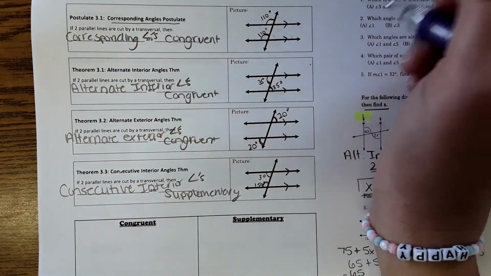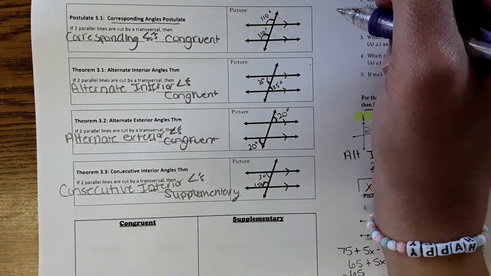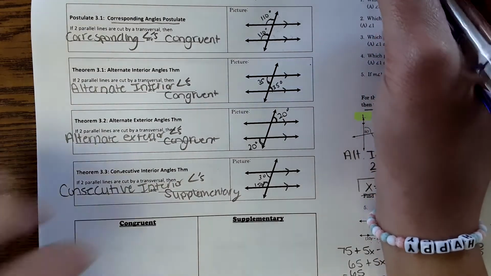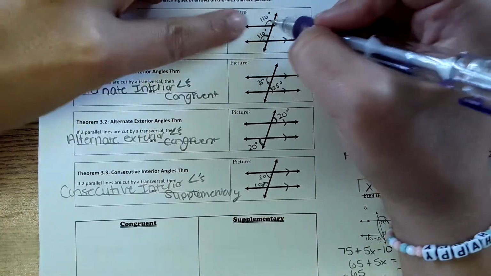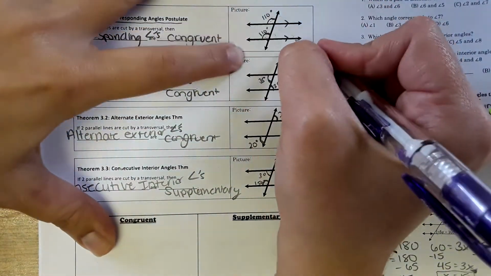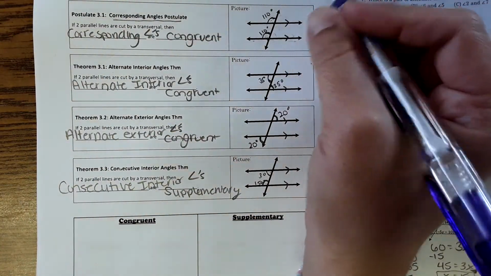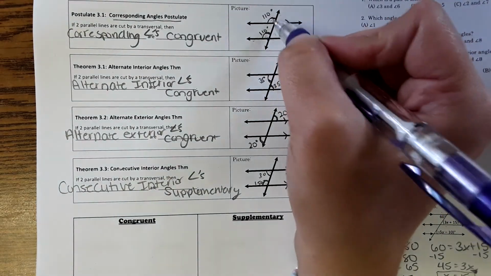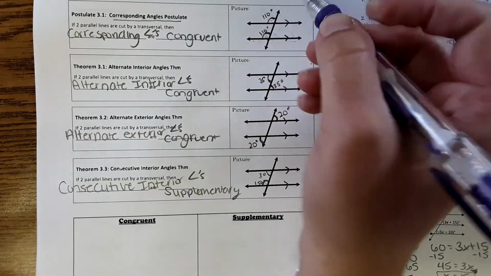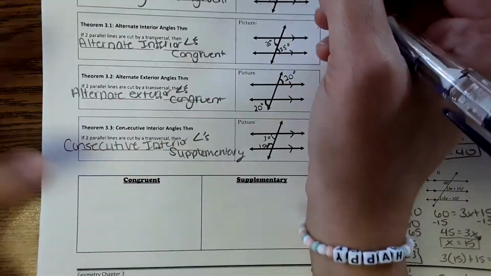There's another big idea for this. The other idea is you can use these theorems backwards. So if you're shown corresponding angles and they have the same measure, then you can prove that this line is parallel to this line by the corresponding angles postulate. So let me state that again. If these two angles are the same measure, then you can prove that this line is parallel to this one because they're corresponding angles.